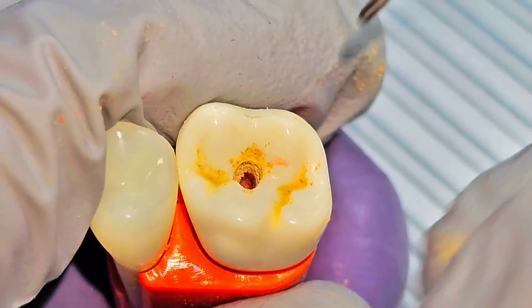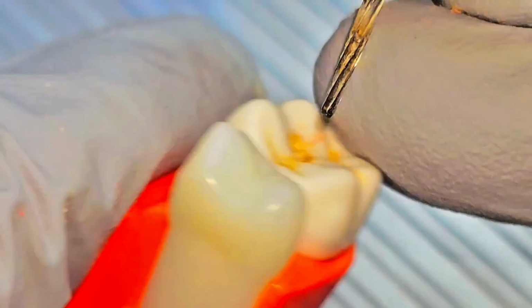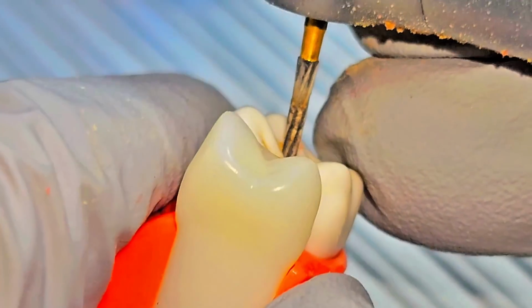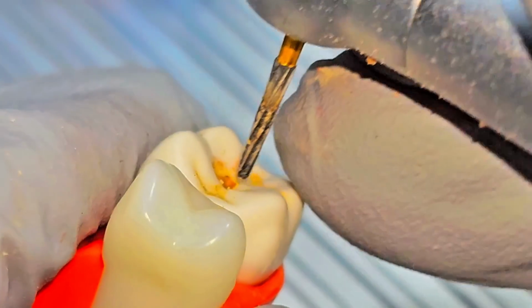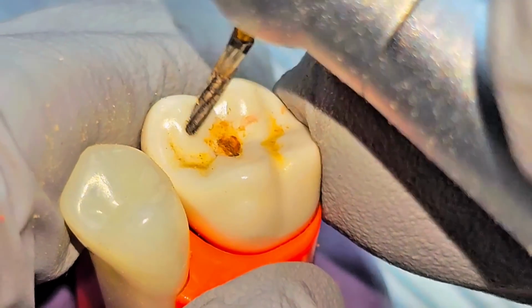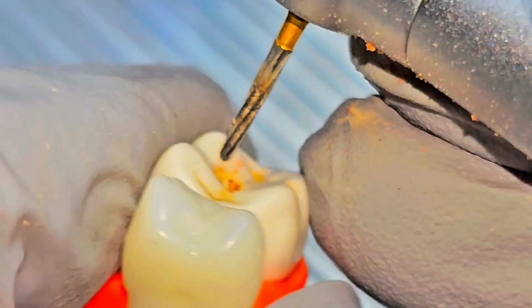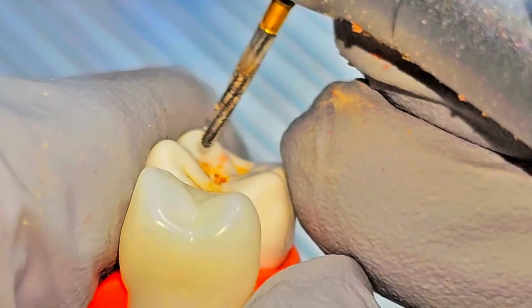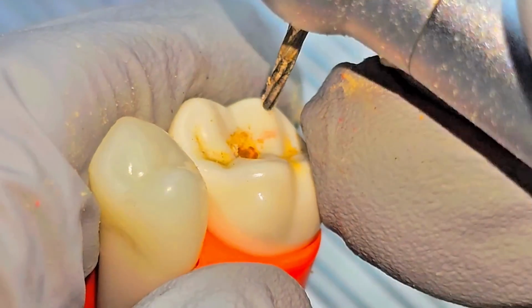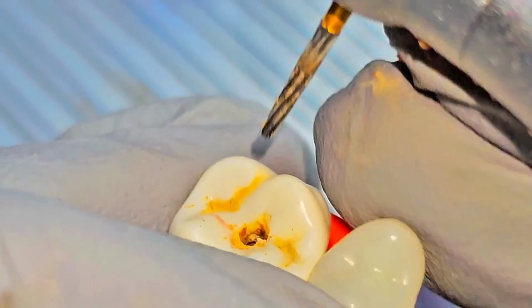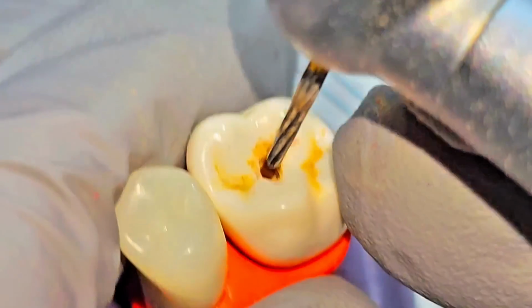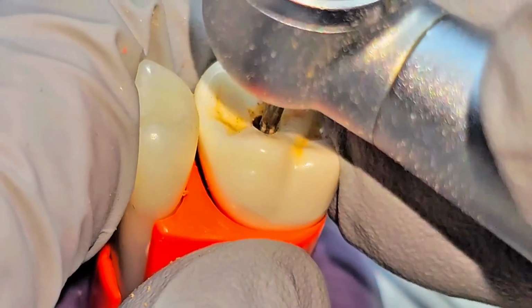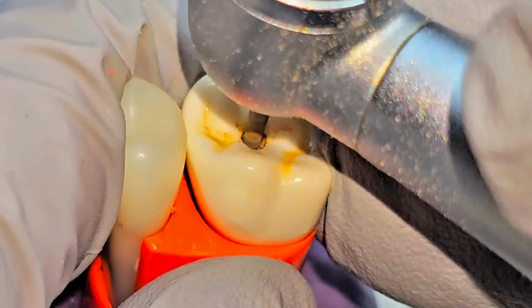Whenever I work on the parallel area, I incline my burr like this when I push this wall, so that it is safer. And when I work on this, I incline my burr towards the cusp tip, so that I can prevent making it too flared.